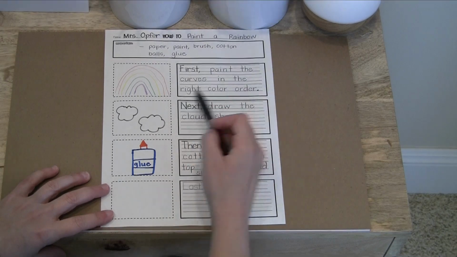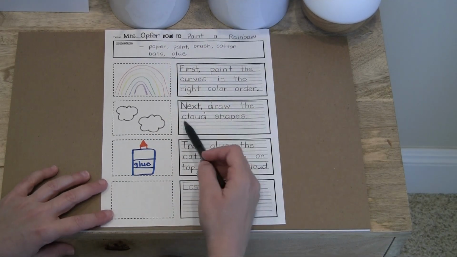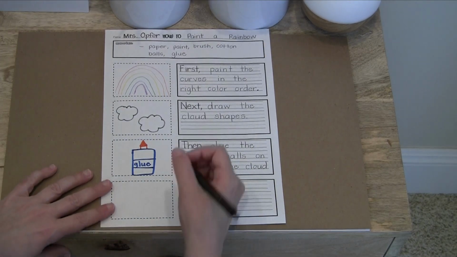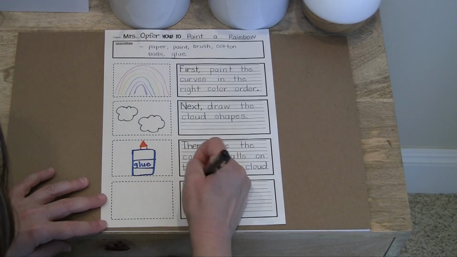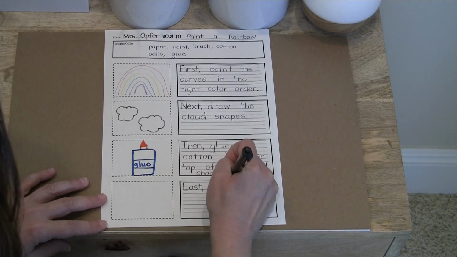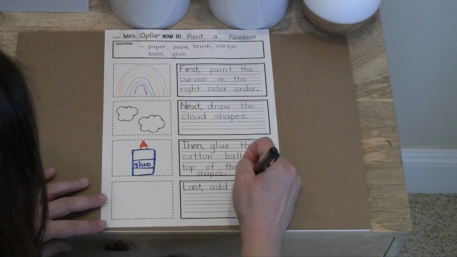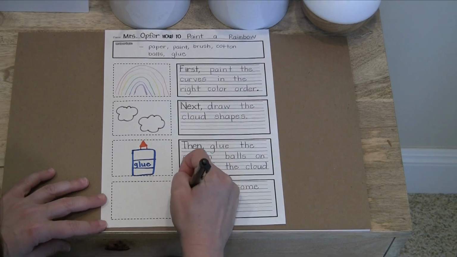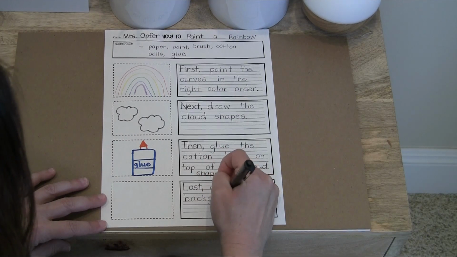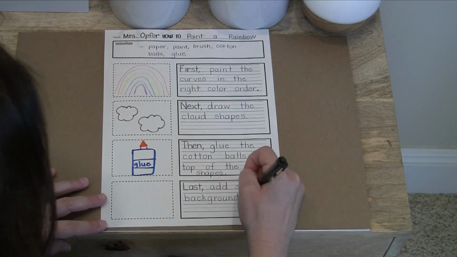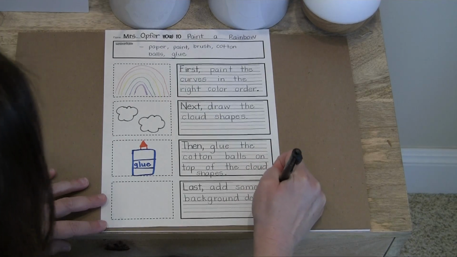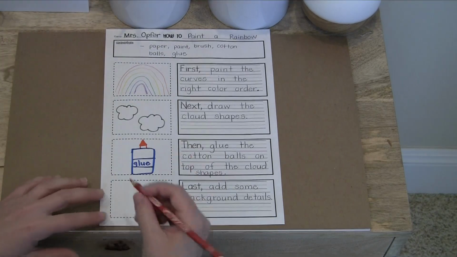First, paint the curves in the right color order. Next, draw the cloud shapes. Then, glue the cotton balls on top of the cloud shapes. Let's see. Last, oh, I know what could be really pretty. Add some background details. Oh, that could be so nice.